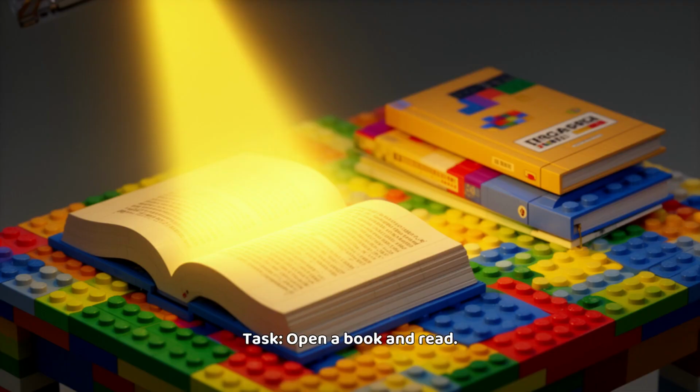Task. Open a book and read. Wrong order. Step 1, read the page. Step 2, open the book. Step 3, choose a book. Correct order. Step 1, choose a book. Step 2, open the book. Step 3, read the page. Excellent. You are thinking like a coder.